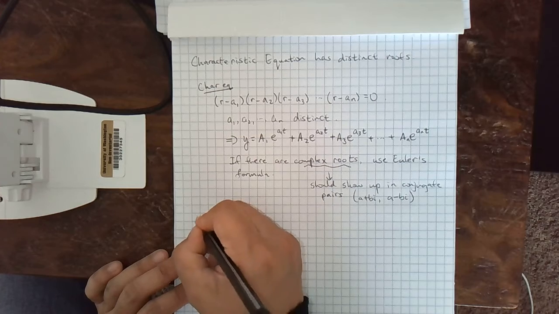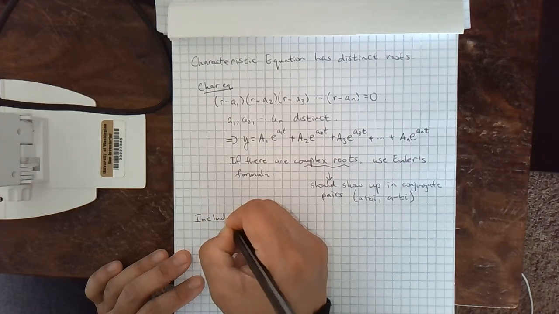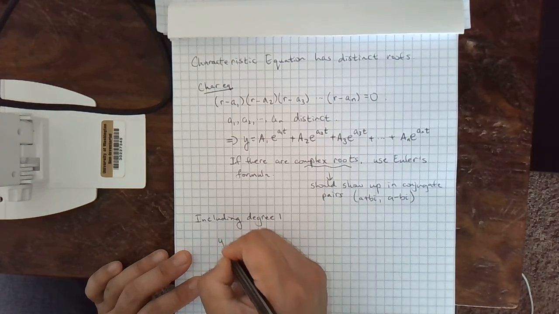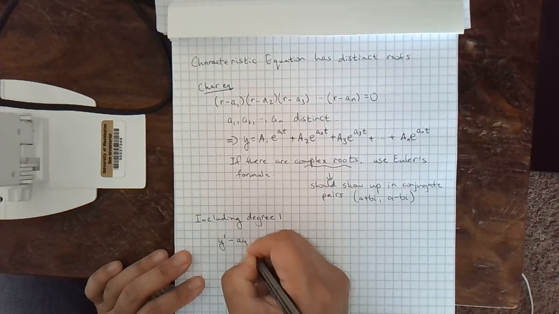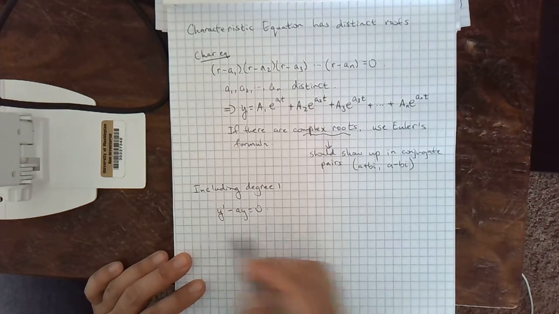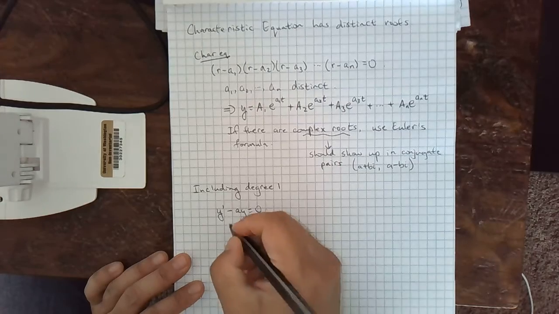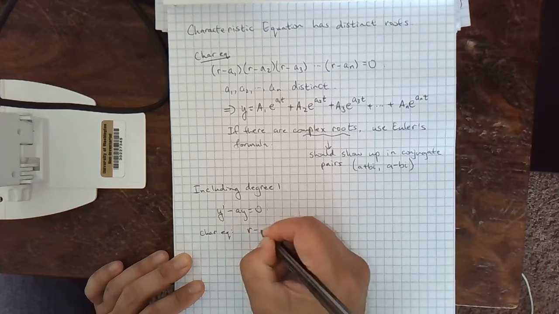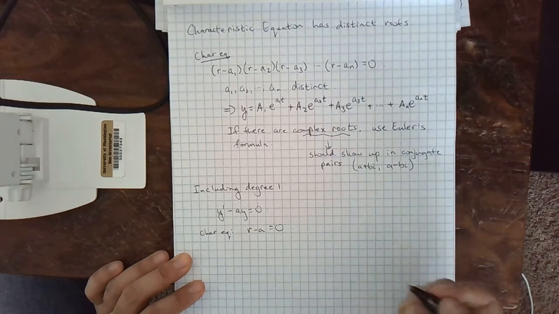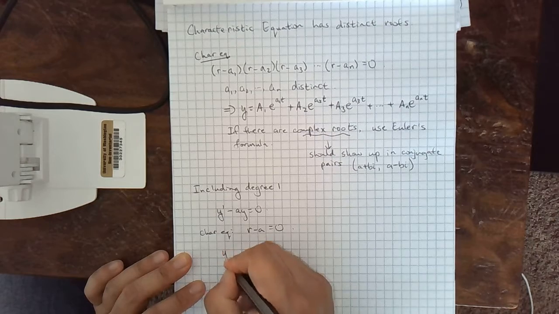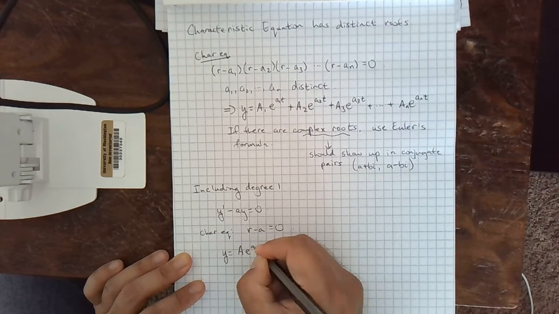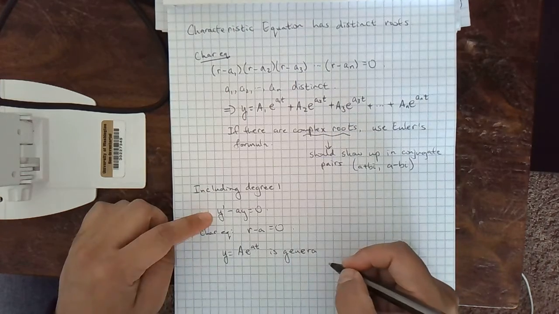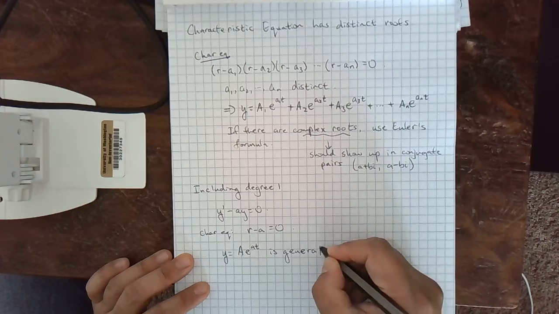differential equations, but actually what's kind of cool is this includes degree 1. So if you have some differential equation y prime minus ay equals 0, you know how to do this with separation of variables, but also we can do it this way. We can write the characteristic equation is r minus a equals 0. So a is a root, a is the only root, so that means the general solution is a e to the at. And now you can solve this differential equation without doing any of the work that you were doing before.